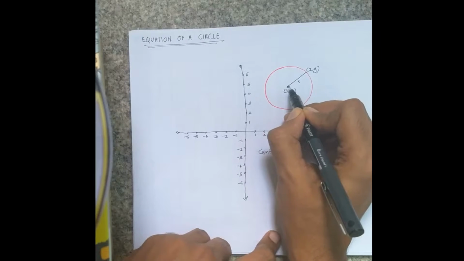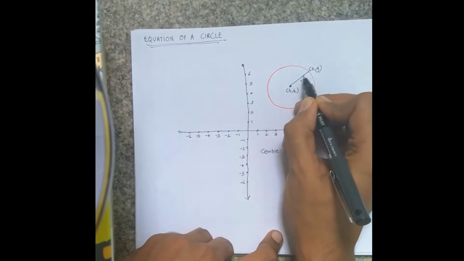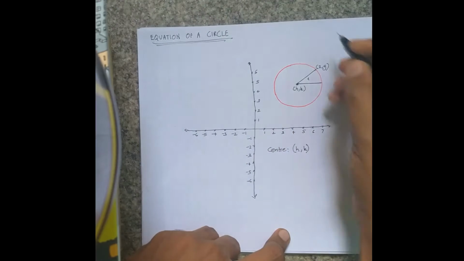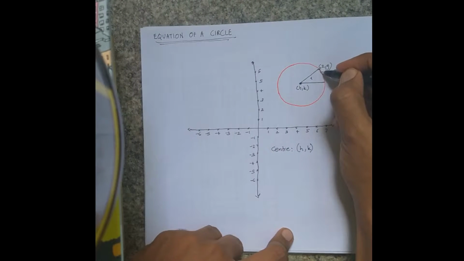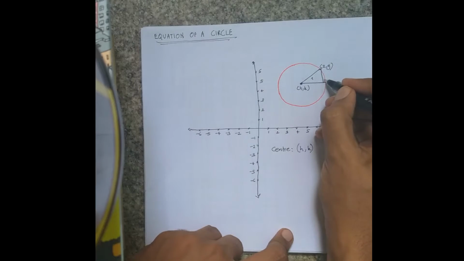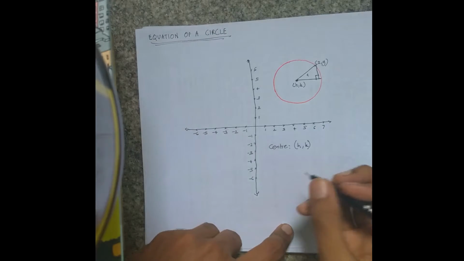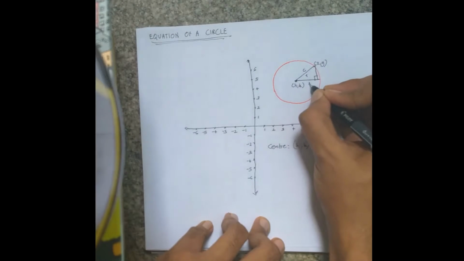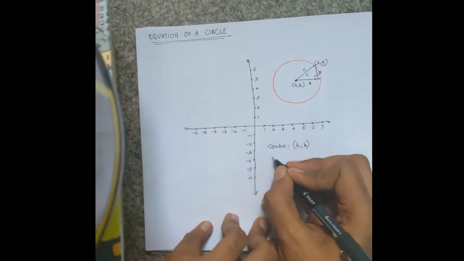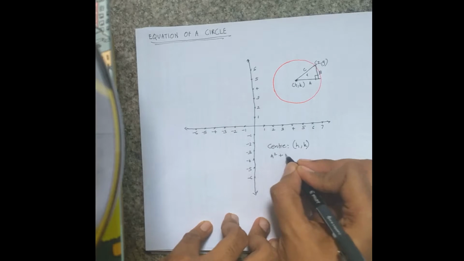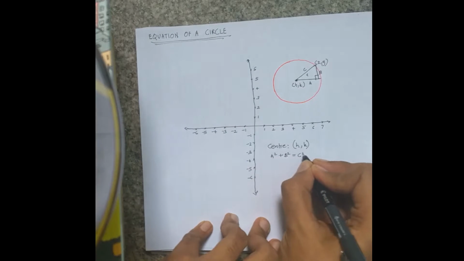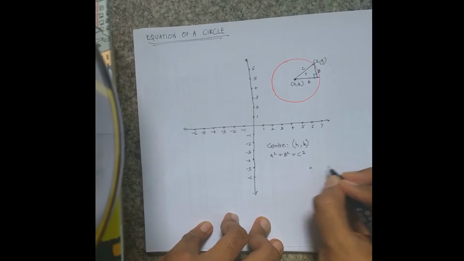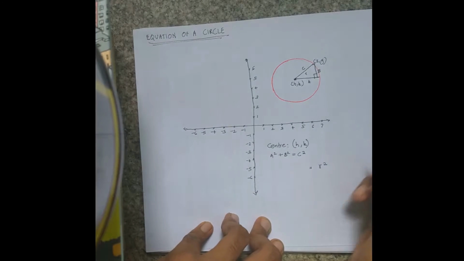Let's see how. So this radius can also be represented as the hypotenuse of this right angle triangle, right? Now if you remember the Pythagoras theorem, let's say the hypotenuse is C and these sides are A and B, we know A square plus B square is equal to C square, right? And that's exactly what we're going to do. So C square is R square.